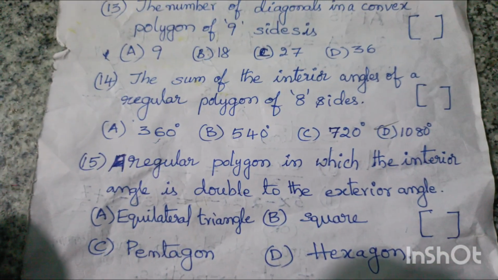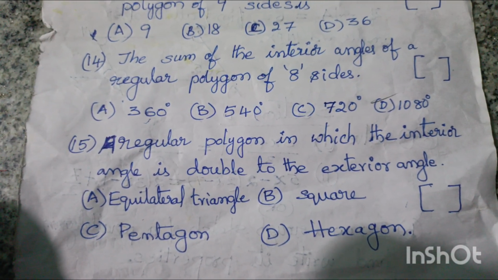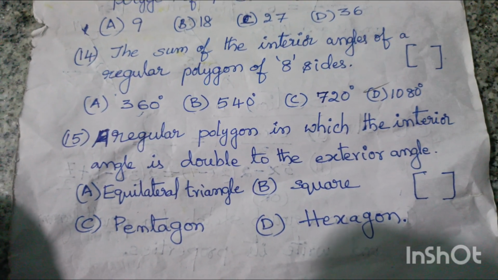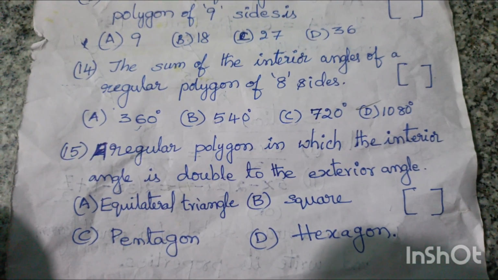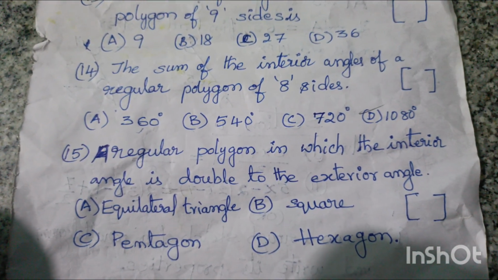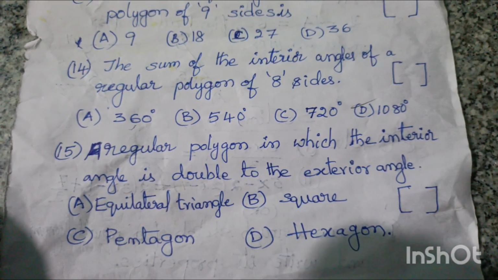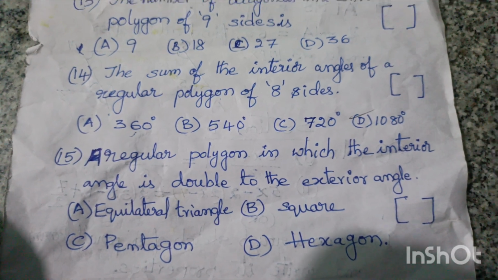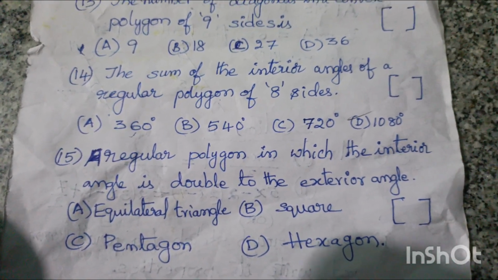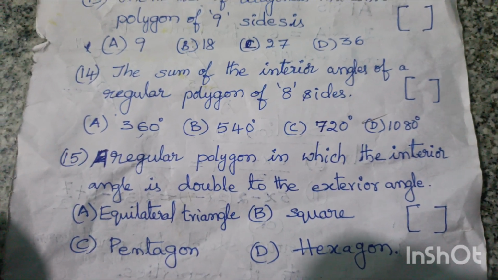Next, the last one in the option based questions. A regular polygon in which the interior angle is double to the exterior angle. So equilateral triangle is a regular polygon in which the interior angle is 60, exterior angle is 120. So interior angle is half the exterior angle, but we want interior angle to be double the exterior angle.